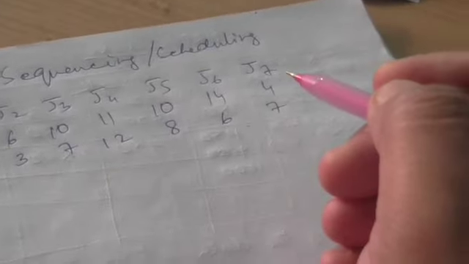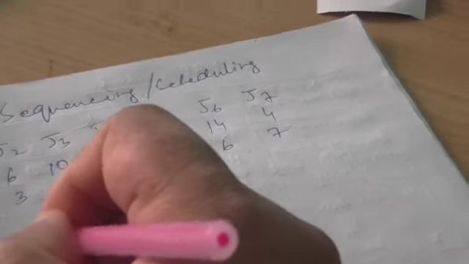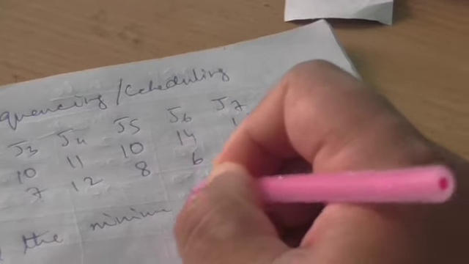Now rule 1 is: find the minimum time required to complete a job.